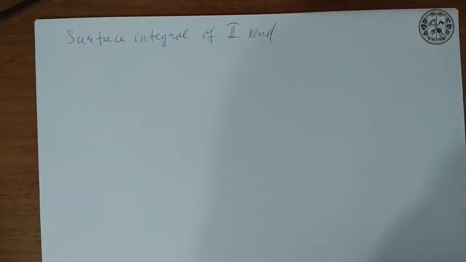Surface integrals of second kind. To consider surface integral of second kind, we have to consider surface orientation first. So let us have some surface.